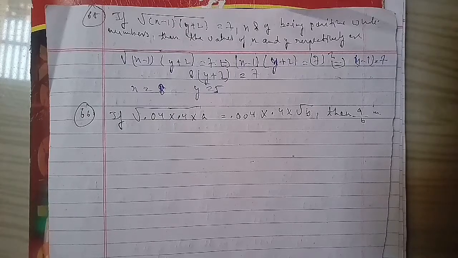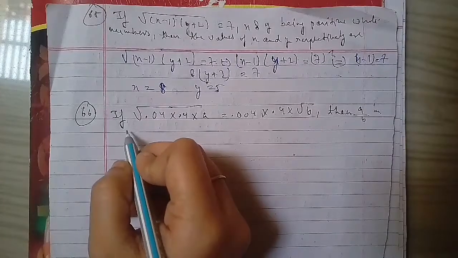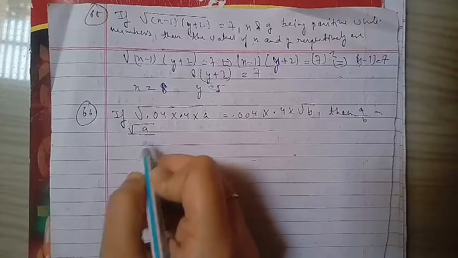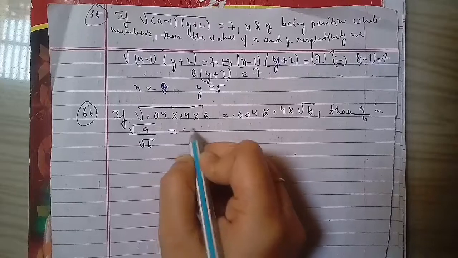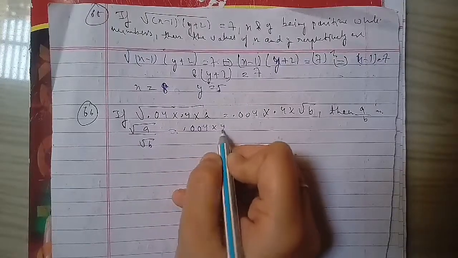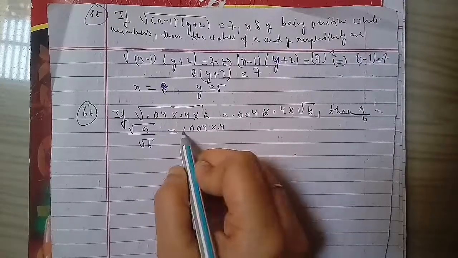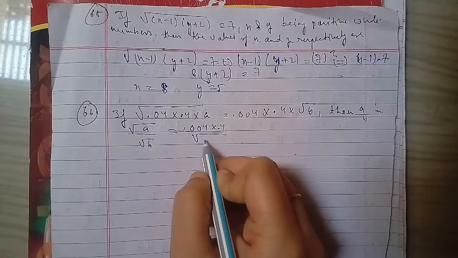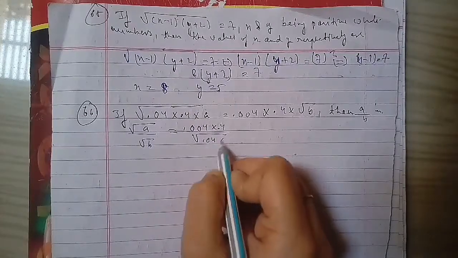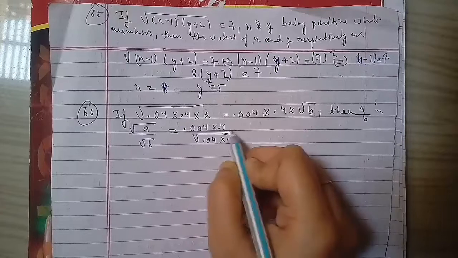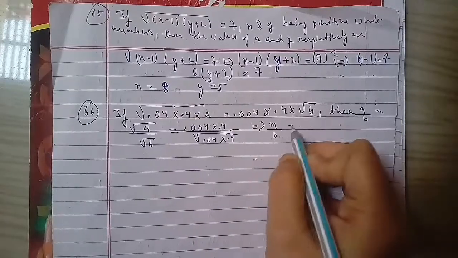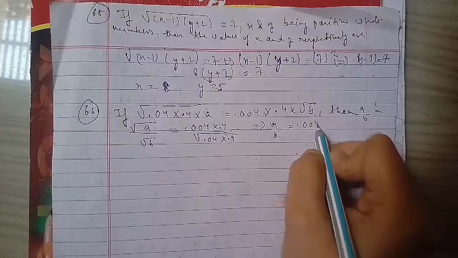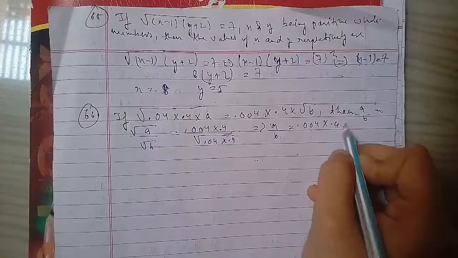So for that, 0.000064 whole upon 0.04. Therefore a upon b equals 0.00064 upon 0.4, which equals 0.0016, which equals 16 upon 10 to the power 5, which equals 16 into 10 to the power minus 5. That will be the right answer for this question here.